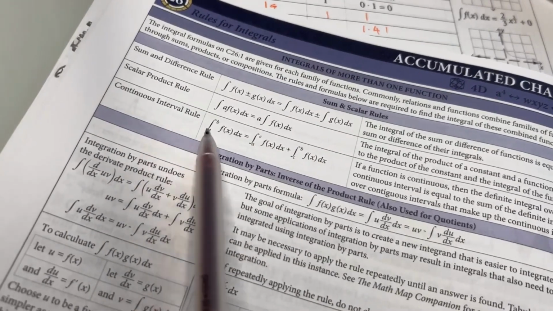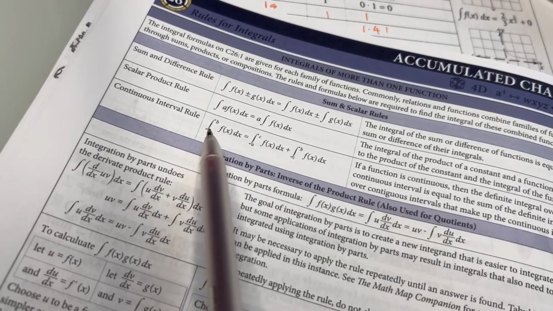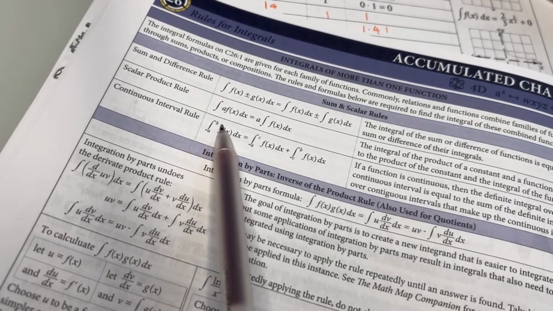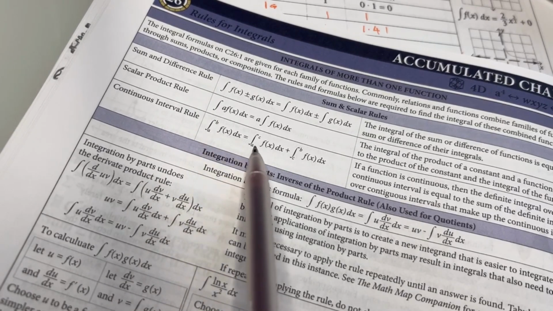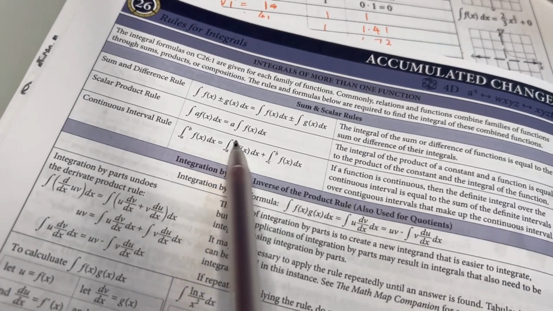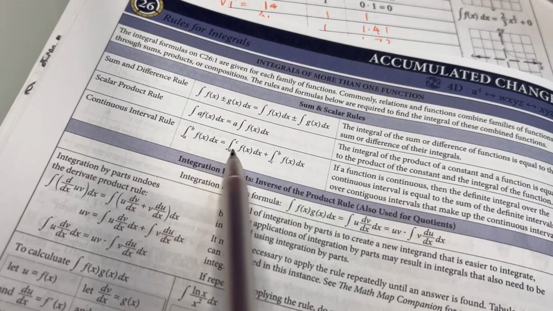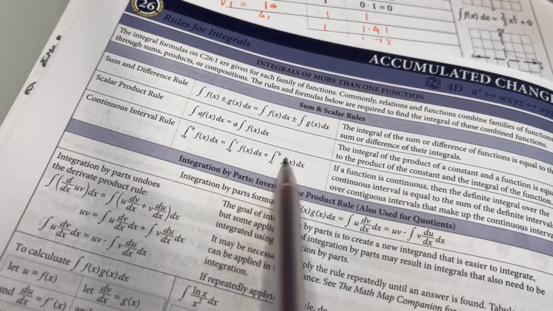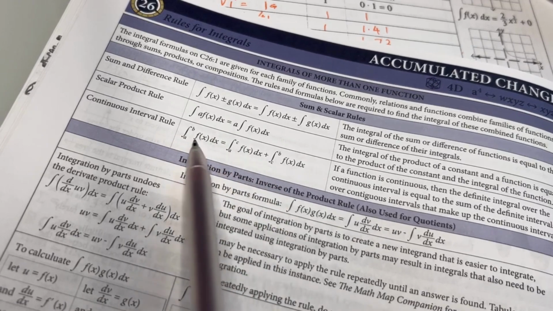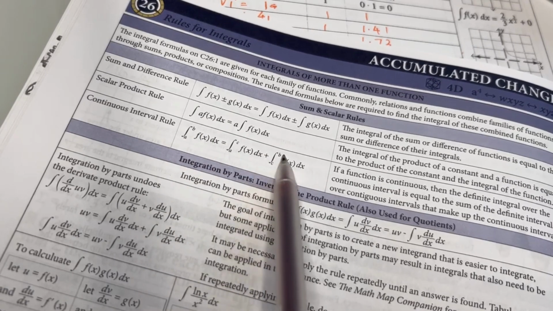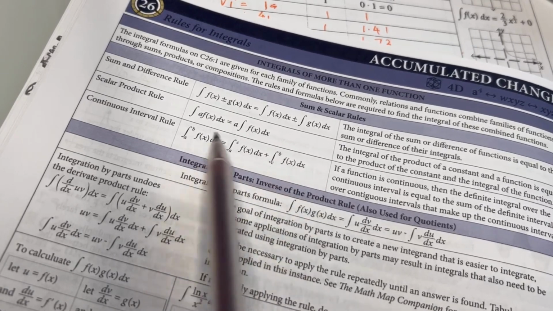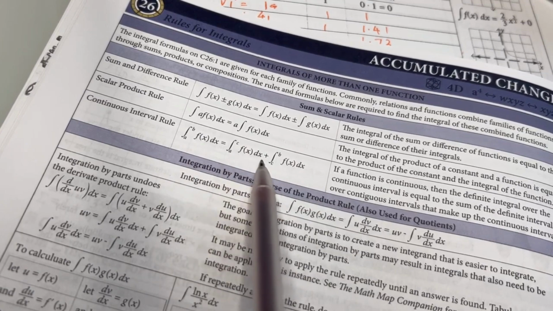Okay, if you have a continuous interval, say a to b, and then there's say a middle point like c in the middle, then the integral from a to b of f of x dx will be a to c and then c to b. So a to c f of x dx plus c to b f of x dx. You're just introducing a third middle integral in between.